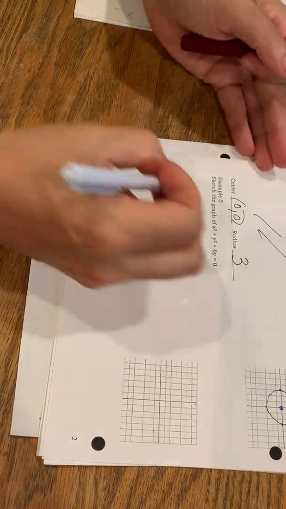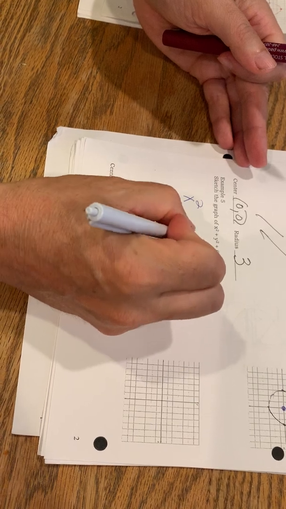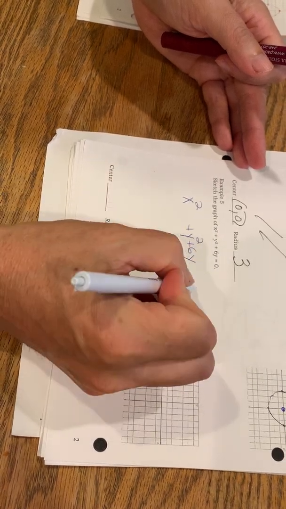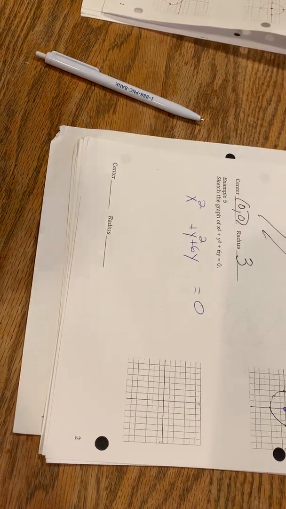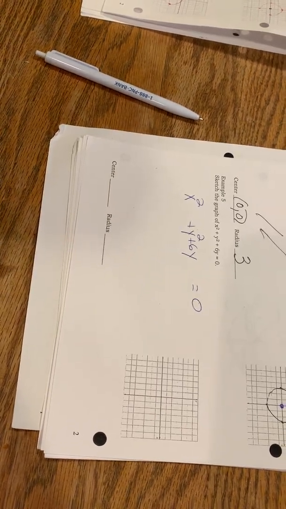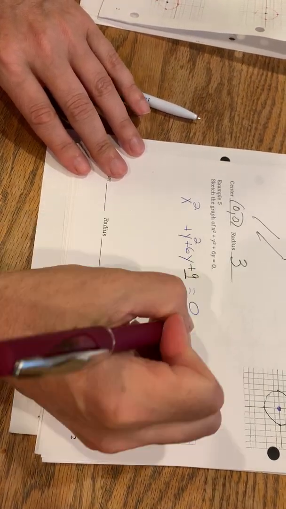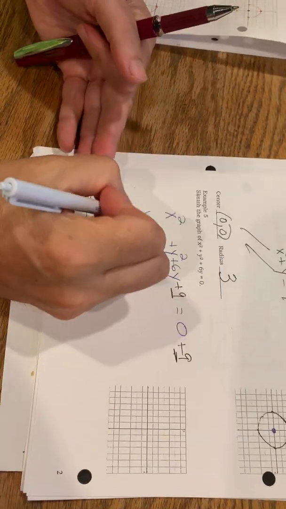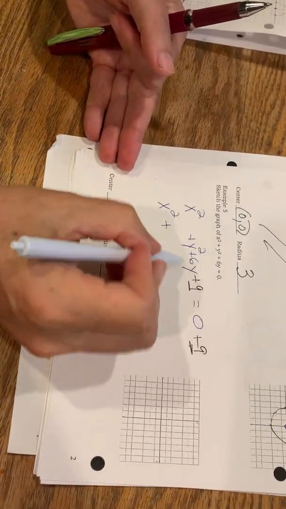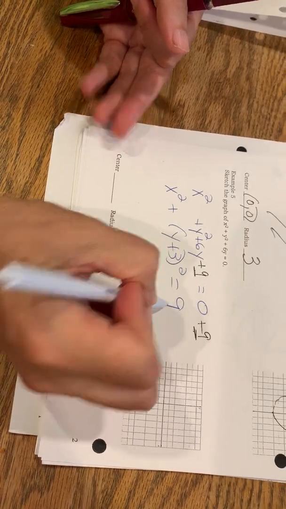Example 5. There's nothing attached to the x squared. You leave that. The y squared has a 6y. So just with the y's, we have to complete the square. Half of 6 is 3. 3 squared is 9. I'm going to add 9 to each side. And if I clean this up, I get x squared plus half of 6 was 3. So y plus 3 squared equals 9.